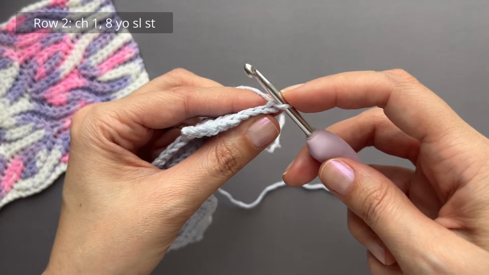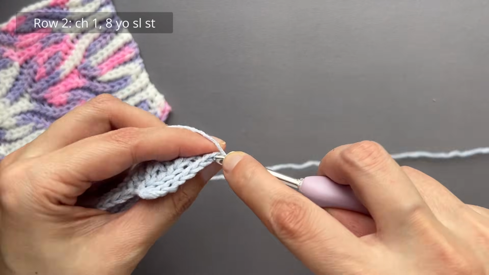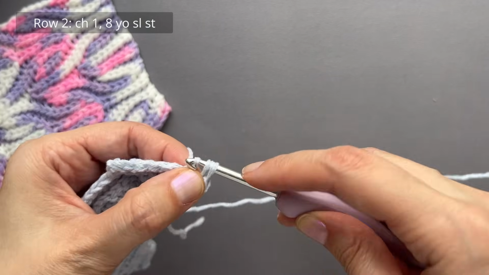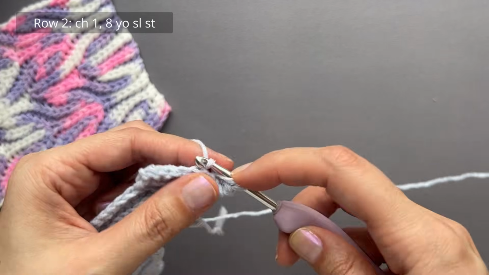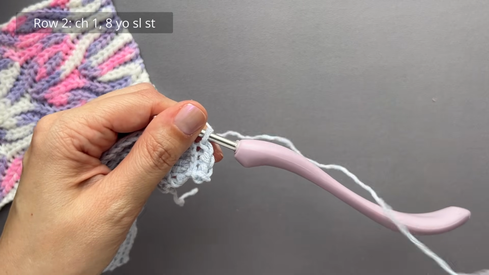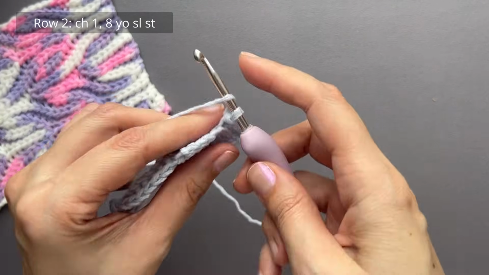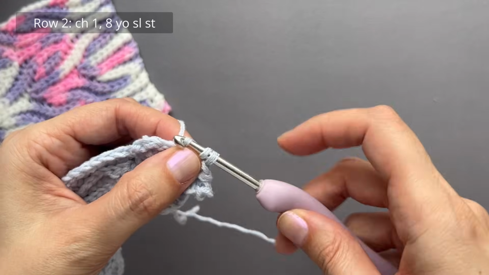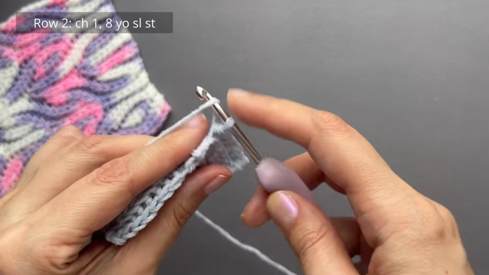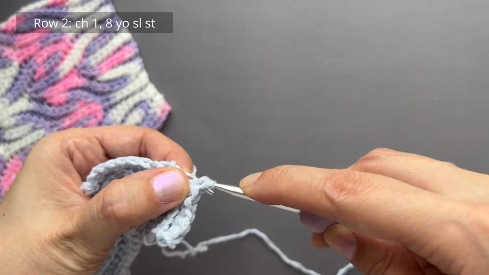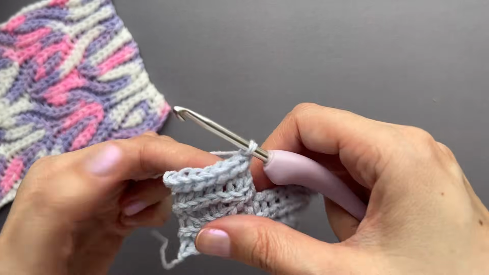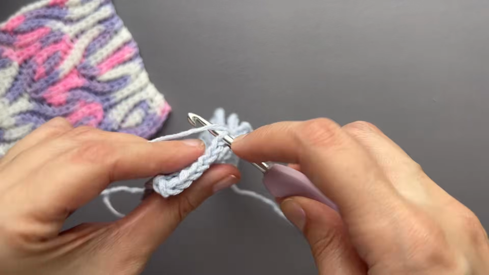So make a turning chain, turn your work, and we begin the second row. Start with 8 yarn over slip stitches. 1, 2, 3, 4, 5, 6, 7, 8. Make a turning chain, turn your work, and crochet 8 regular slip stitches.